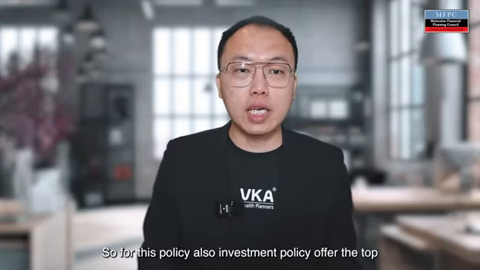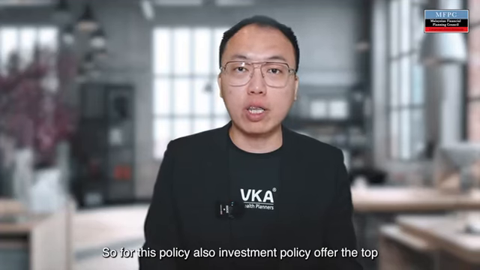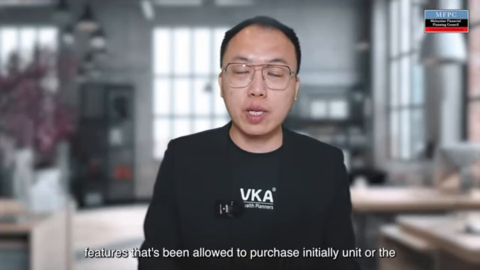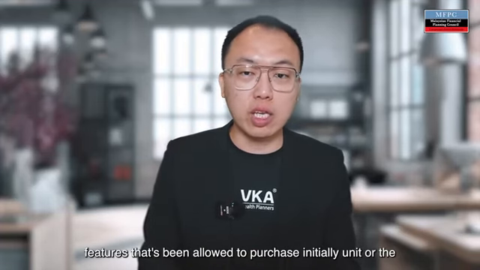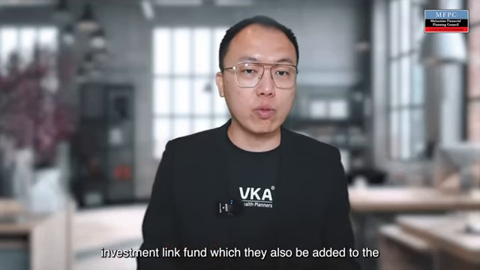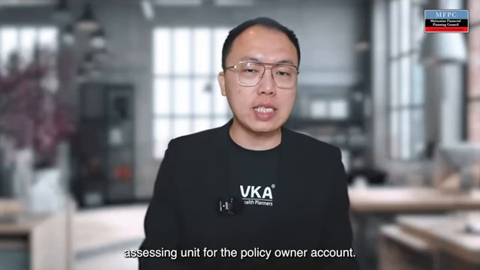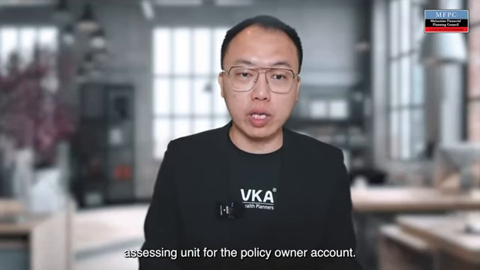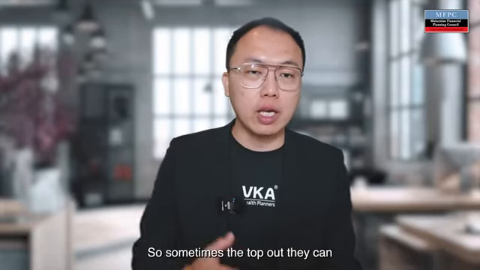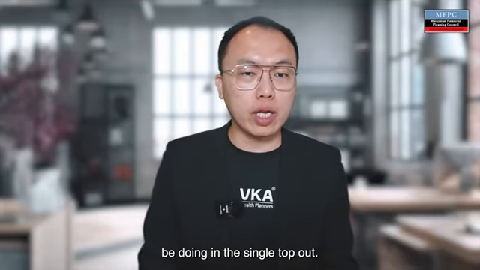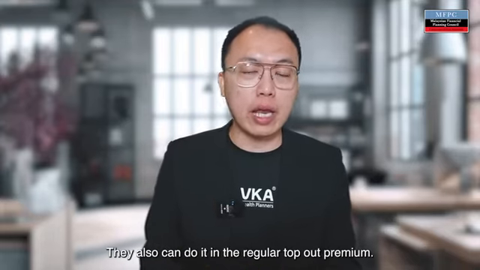So the investment policy also offers top-up features. They are allowed to purchase additional units of the investment-linked fund, which will be added to the existing units in the policy owner's account. Sometimes the top-up can be done as a single top-up, and they can also do it as a regular top-up premium.